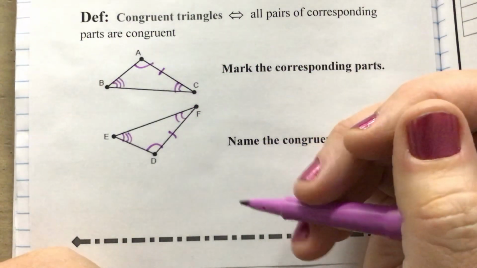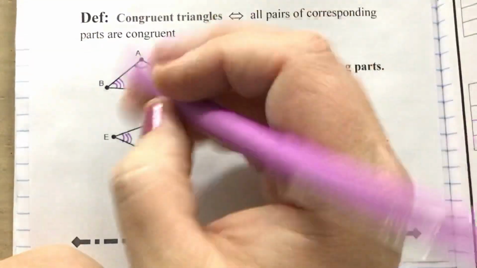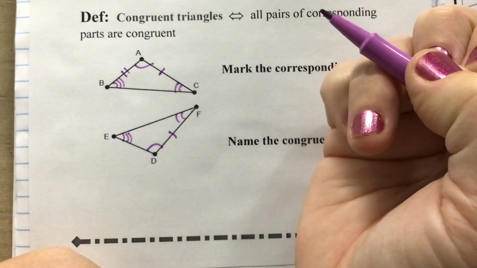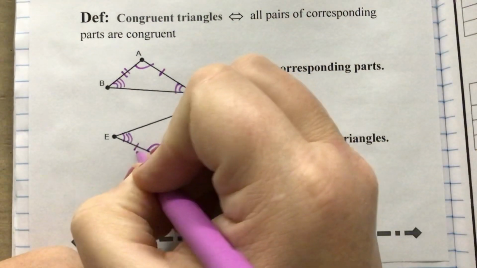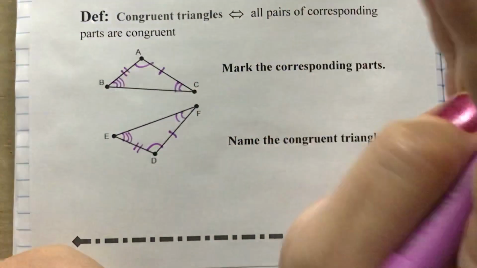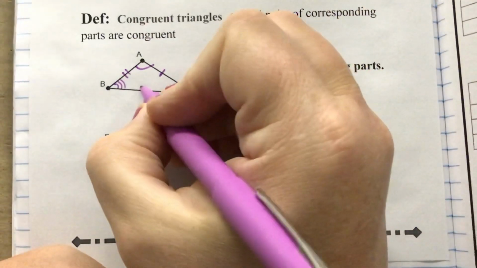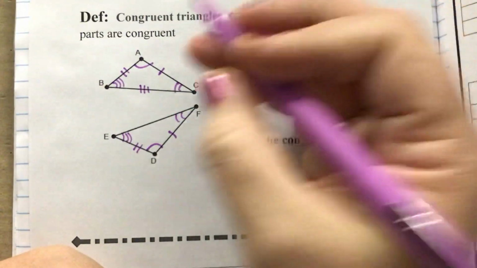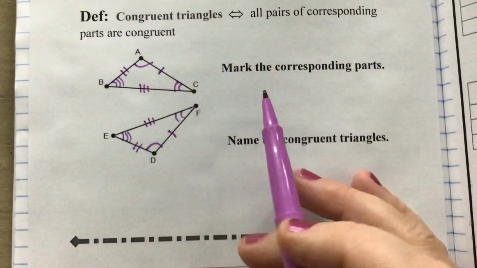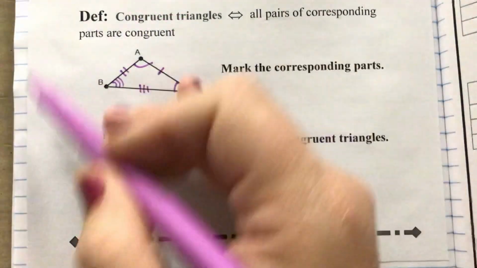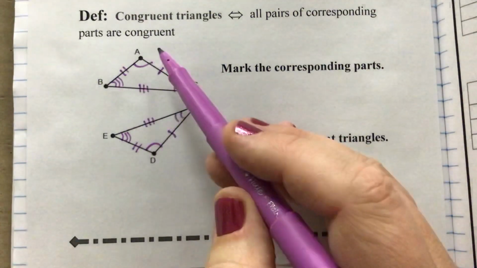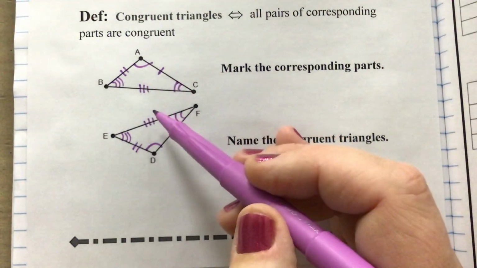What's another pair of sides that are congruent? Segment AB. I'm going to do 2 tick marks for something different. What is that congruent to? ED. So I'm going to put 2 tick marks because, again, 2 and 2 match up. And the one we're missing is what? Segment BC. That goes with segment FE or EF. So if your directions say mark the corresponding parts, that's just what I did. I marked the 3 pairs of angles that are congruent, and I also marked the 3 pairs of sides.